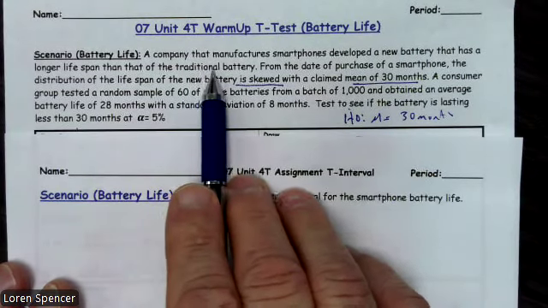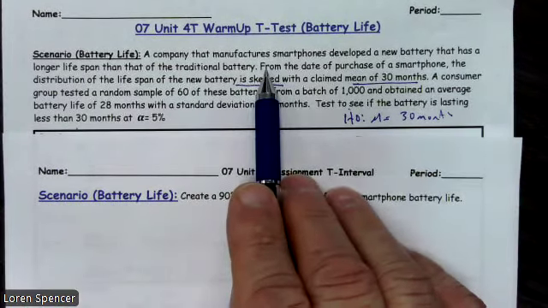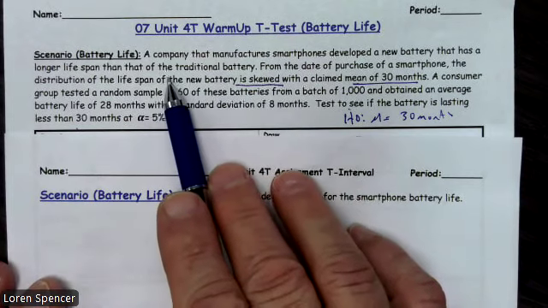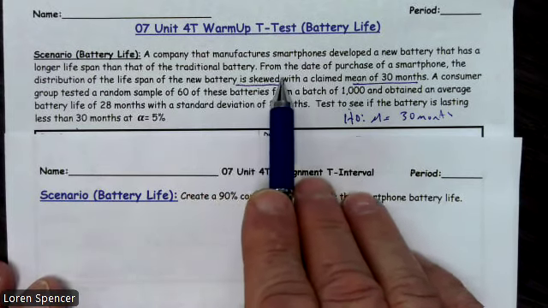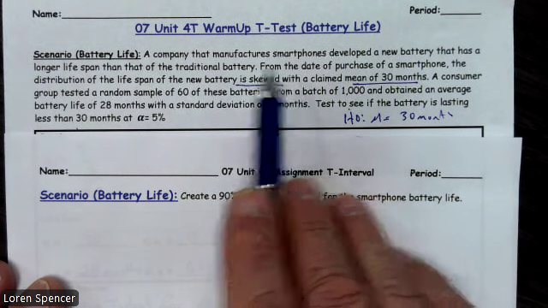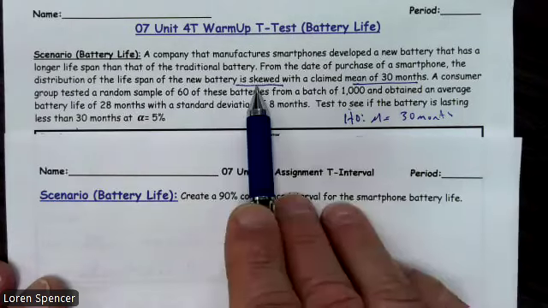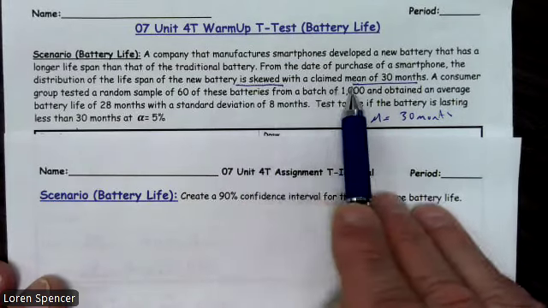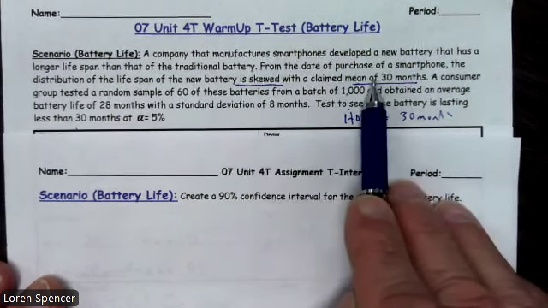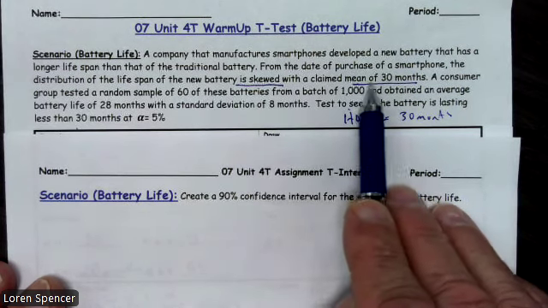So as a review, a company that manufactures smartphones developed a new battery that has a longer lifespan than that of the traditional battery. From the date of purchase of a smartphone, the distribution of the lifespan of the new battery is skewed. That's an issue because we need it to be normal. The claim is a mean of 30 months.